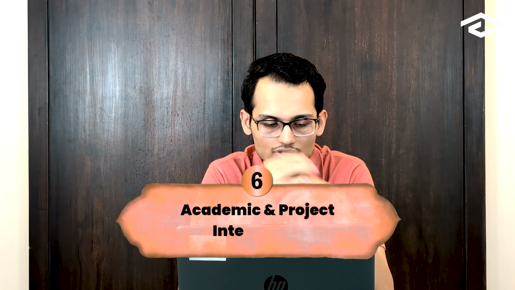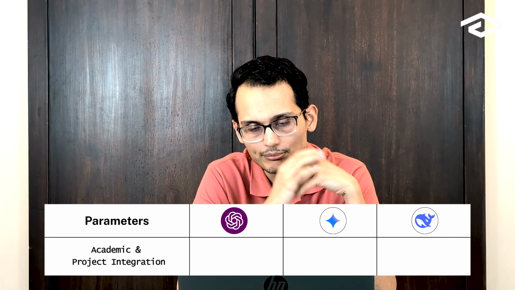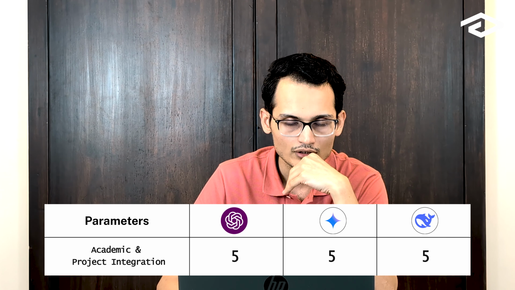So now the 6th parameter on which I'm judging all the 3 different AIs is the academic and project integration. After all, it is very important that the AI should be able to extract what you've done in every project and how that project has contributed to your growth as a professional. And here I think all the 3 different AIs did a fantastic job. There's no reason for me to complain about this point. So I'm giving all of them a 5 on 5 over here. So good job to all the 3 different AIs.